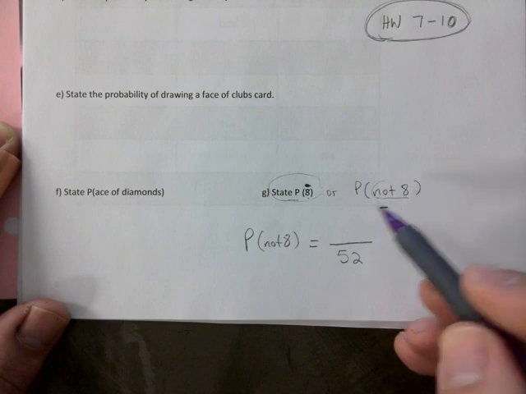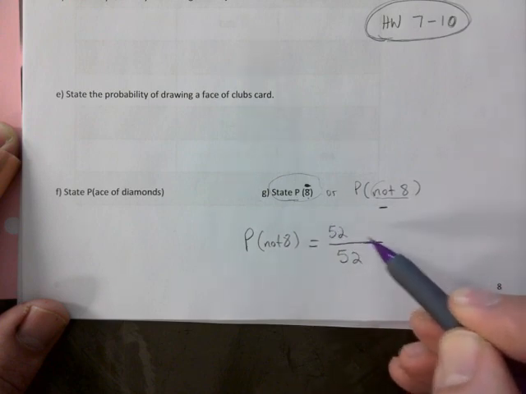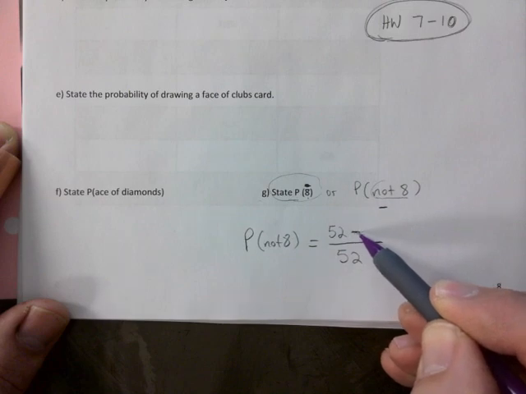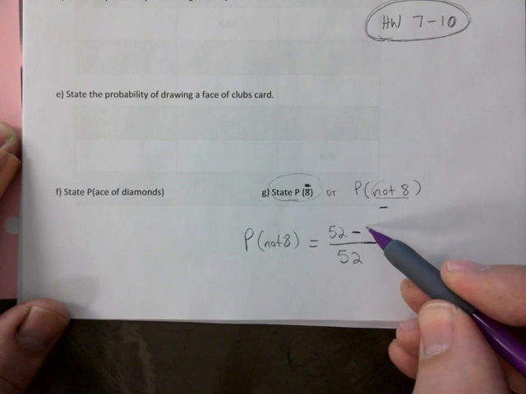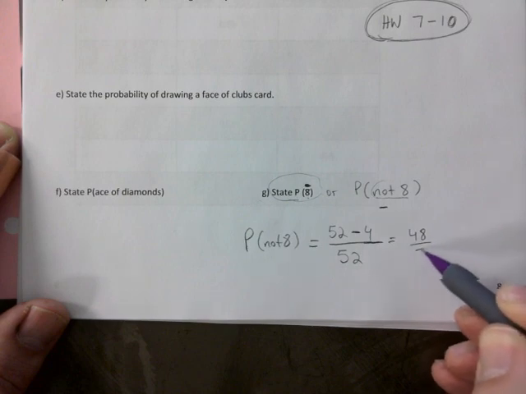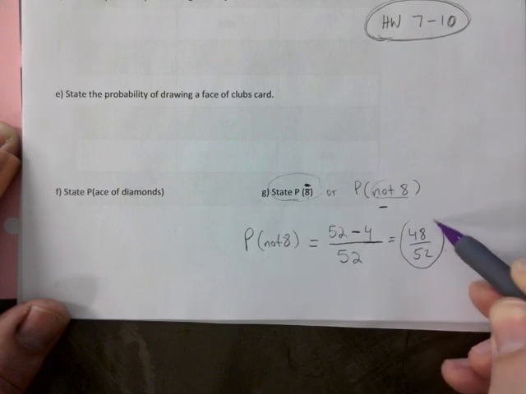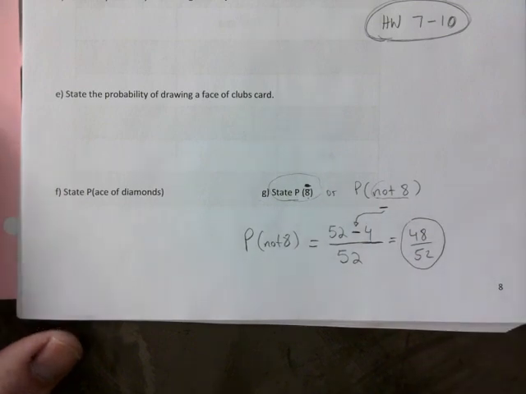It's easier to do it this way. Say, well, there's 52 cards, and I do not want the 8s. How many 8s are there in a deck of cards? 4. Okay, just making sure you're awake. 48 over 52. That's how you do it. That's how I would like you to think of not.